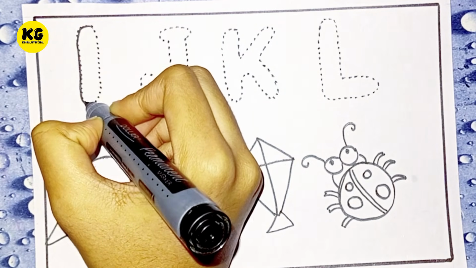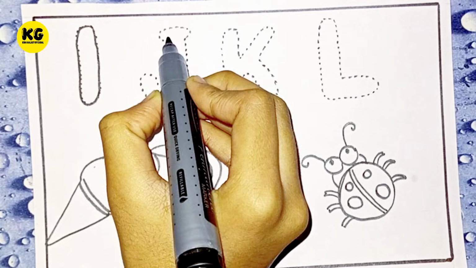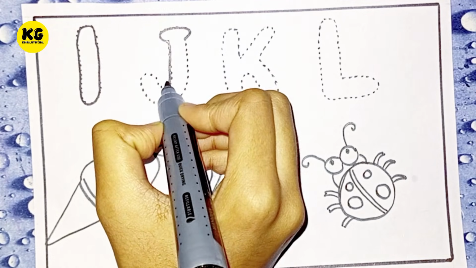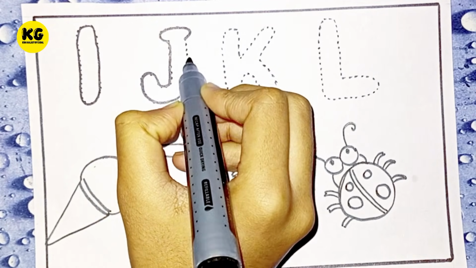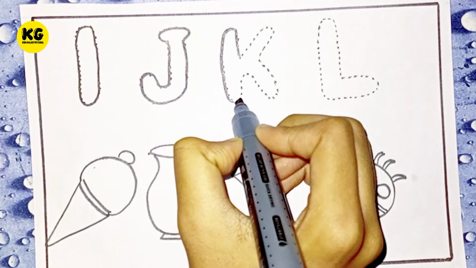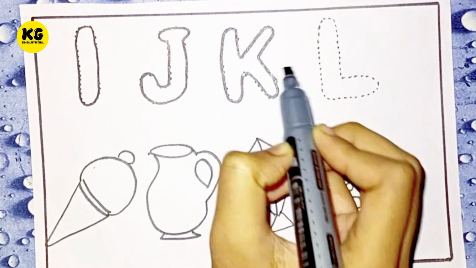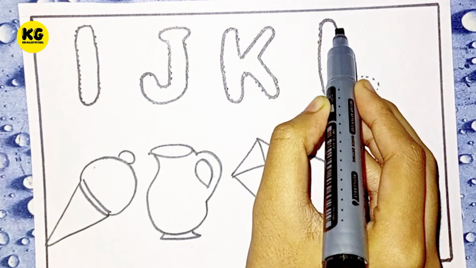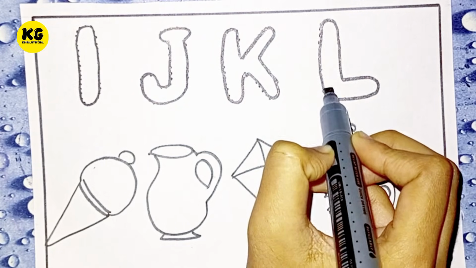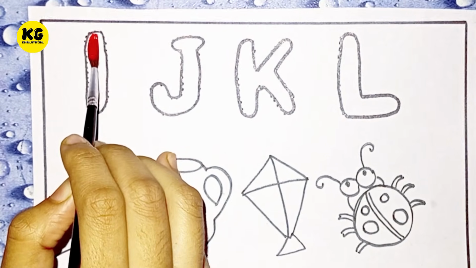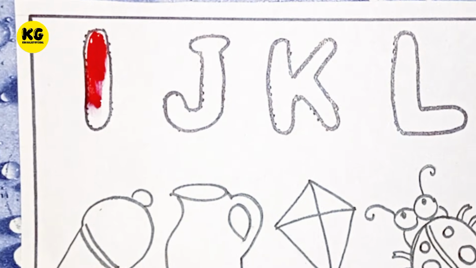Let's tracing. I, J, K, L. Let's painting.